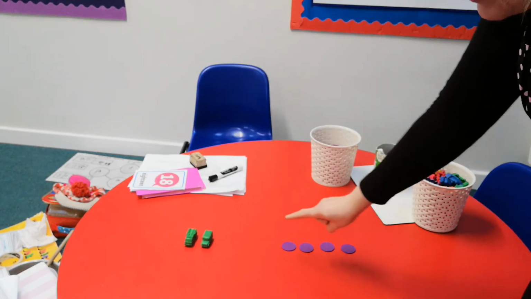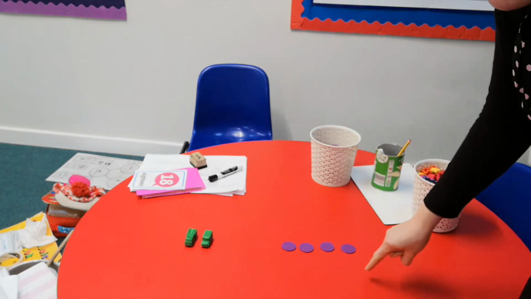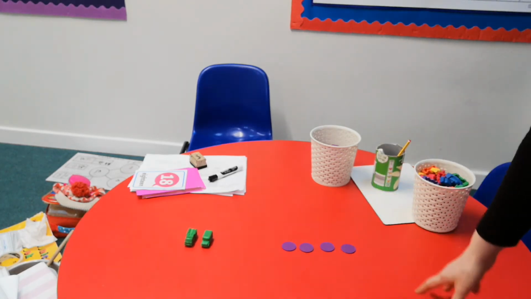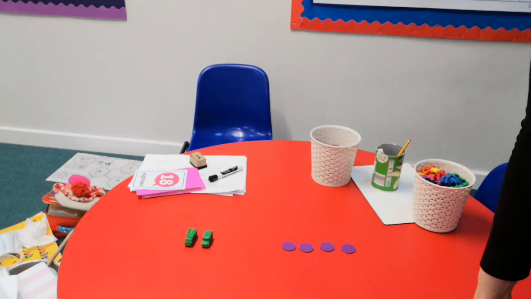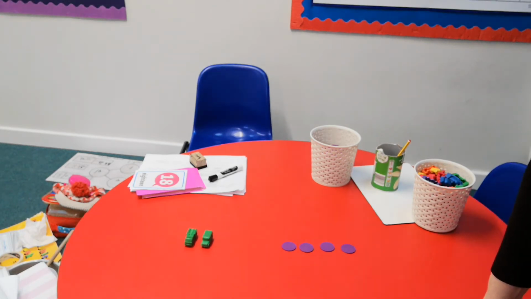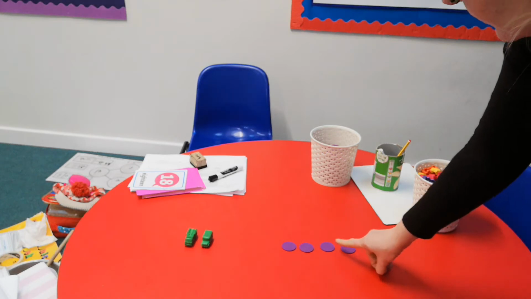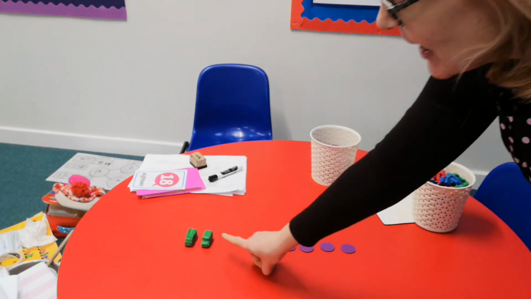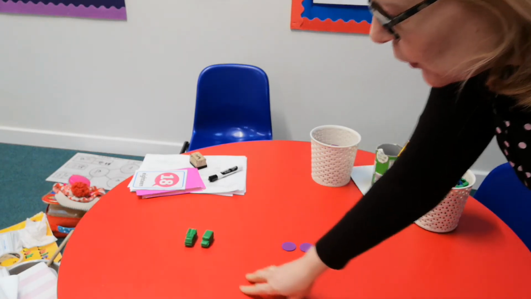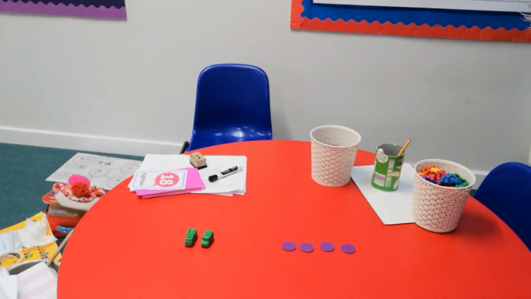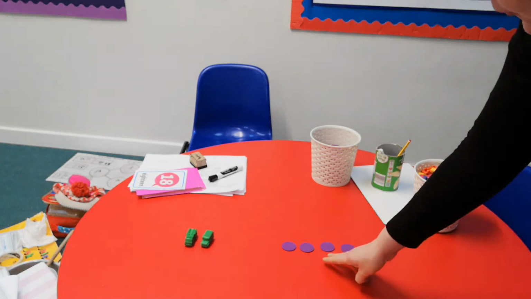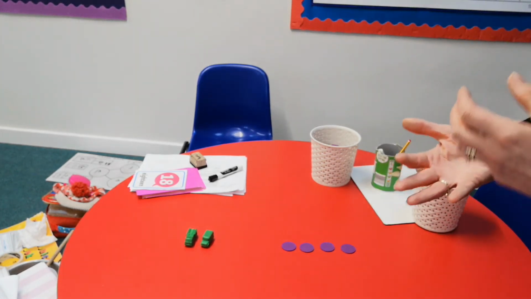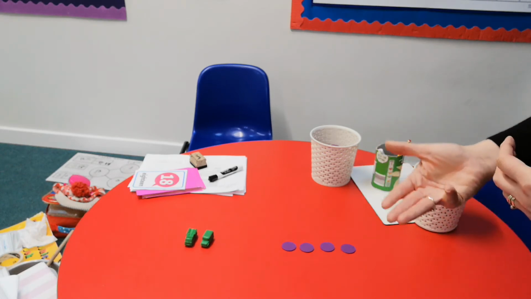And this side, where there is 4 purple counters, there is more, okay? Now with this one, you probably wouldn't even have to count them to see which one had more, okay? But if you're not quite sure, then we've got 1, 2, 3, 4 purple counters and 1, 2 coloured transport. So we can see that if there's 4 here and 2 here, we've got to think, which is the biggest number, 4 or 2?